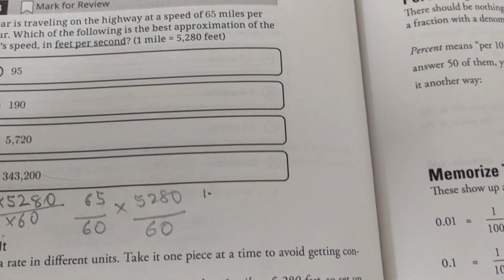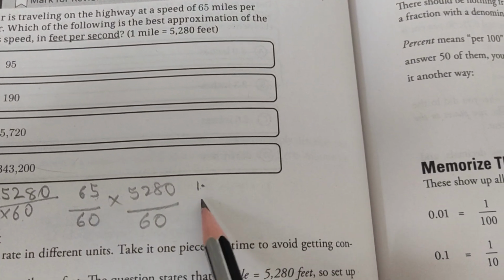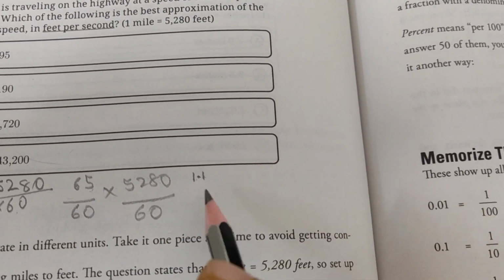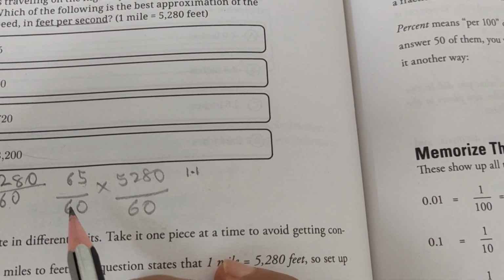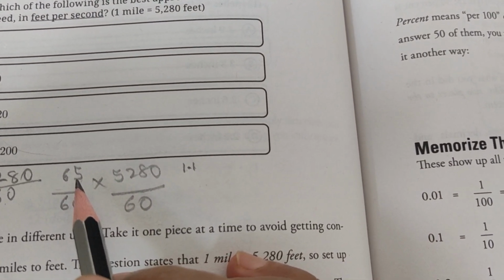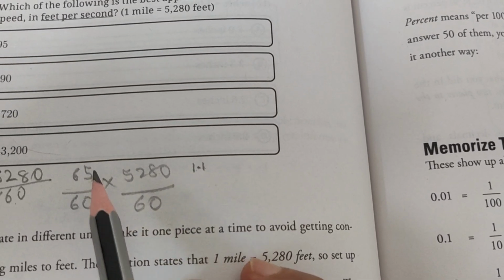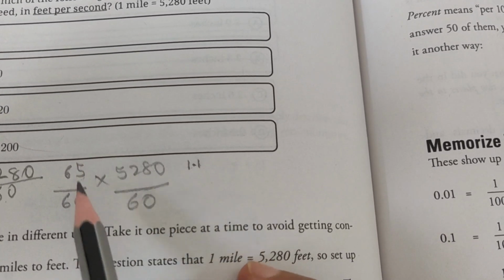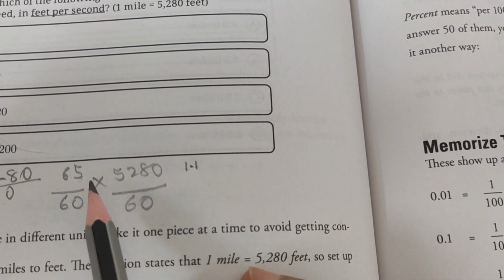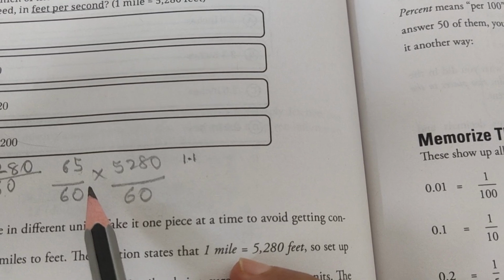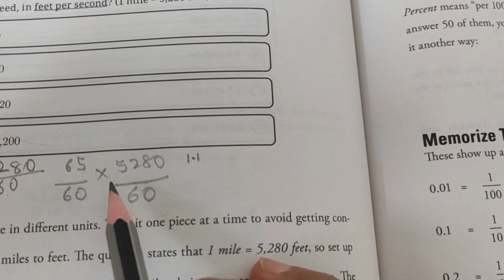Now if I was to mentally do this division, I can actually just write 1.1 and move on, and it will not make that much of a difference. But let me just see if I can solve this mentally. You have 65 divided by 60. So you have 1, you have 5 left over. So you bring down a 0. That doesn't help. You bring down another 0.